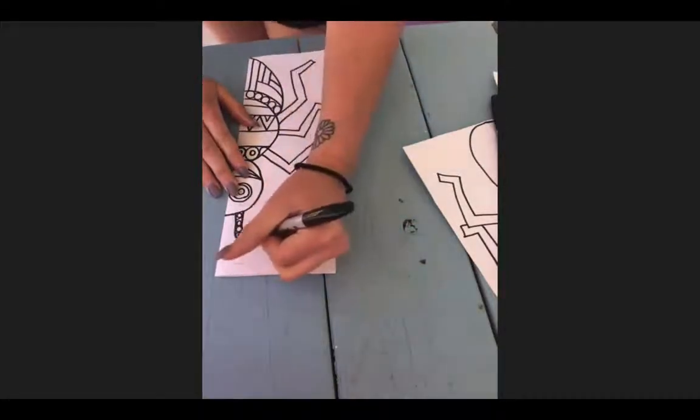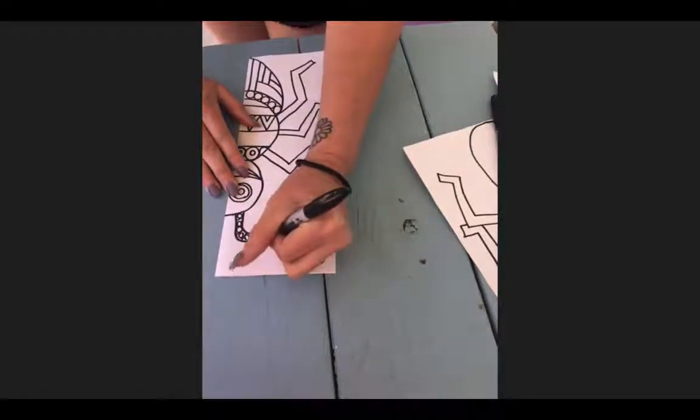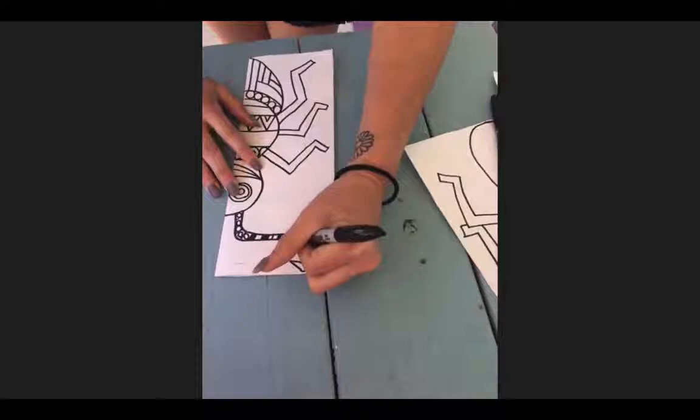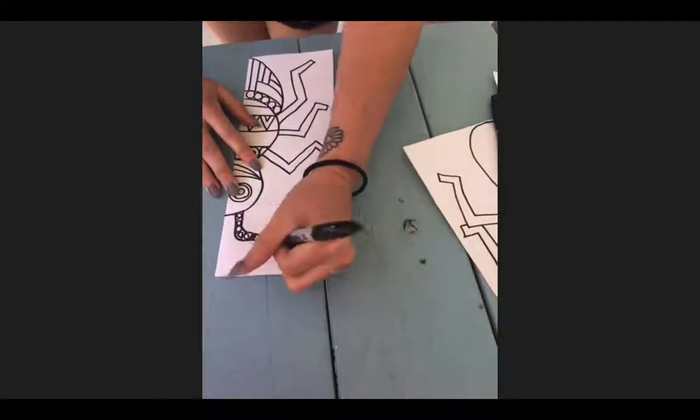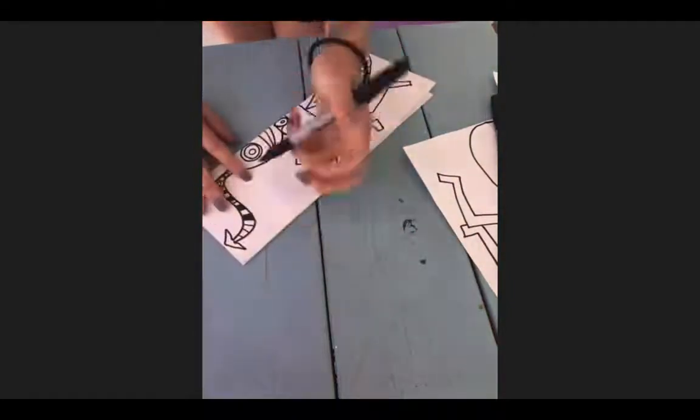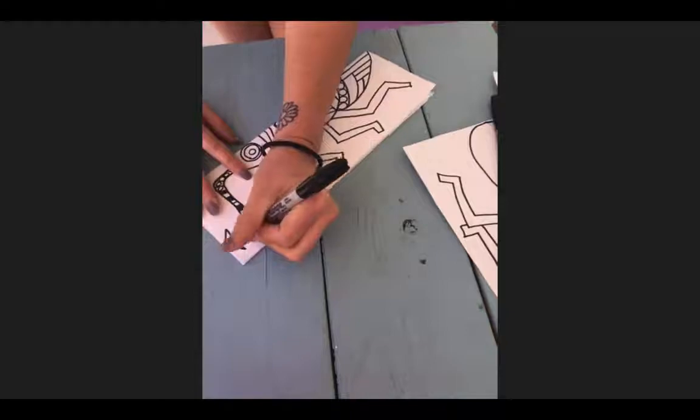However, some of mine I may go ahead and make thick lines. I may have thinner lines in spaces. Some of them will alternate, as I'm working through my insect.